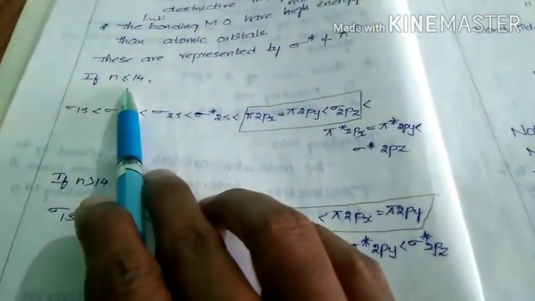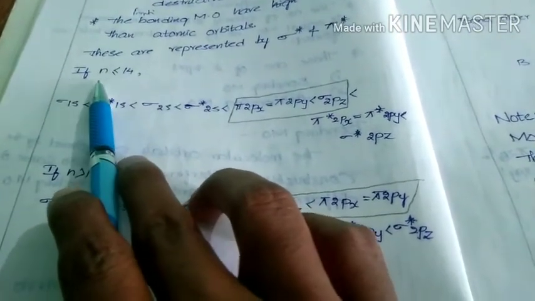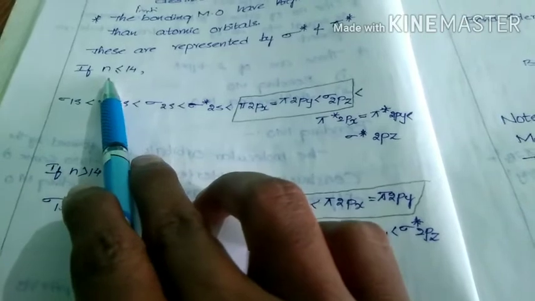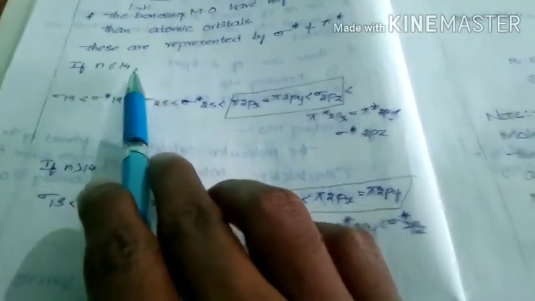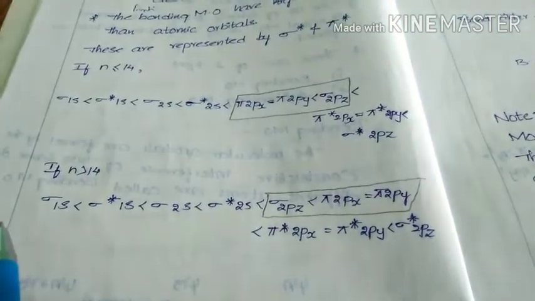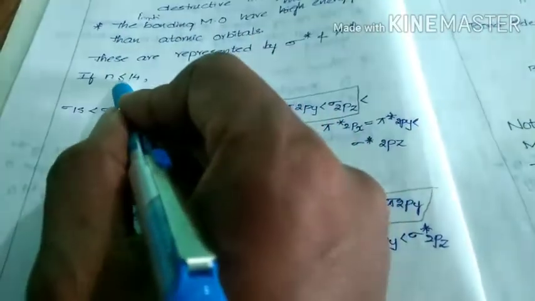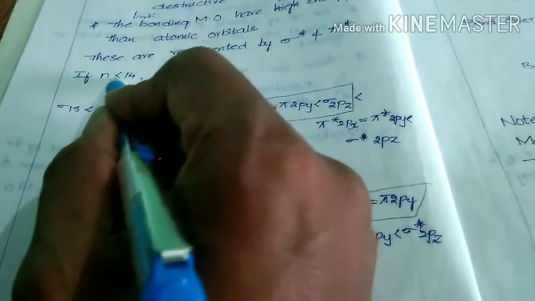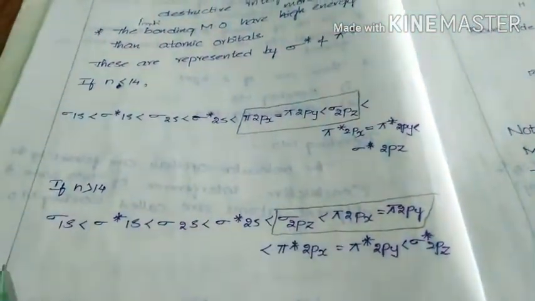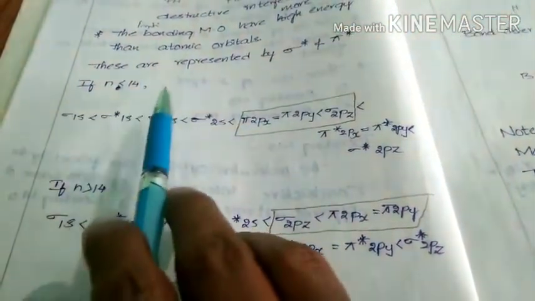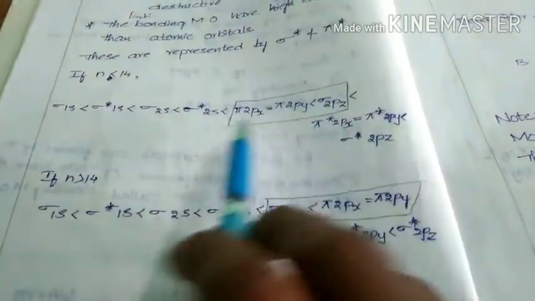If n is less than or equal to 14, meaning the number of electrons in the given substance is 14 or less, then this configuration will come.